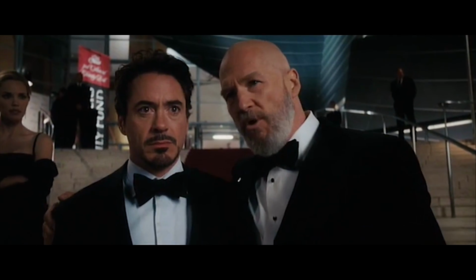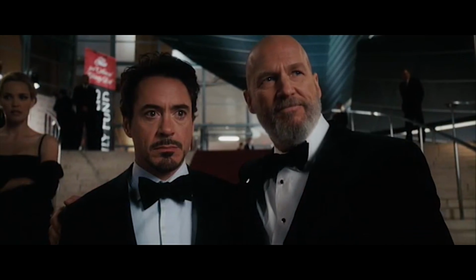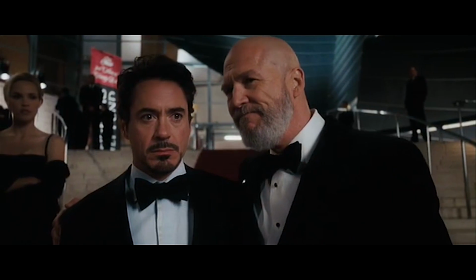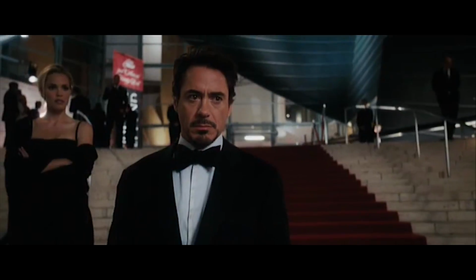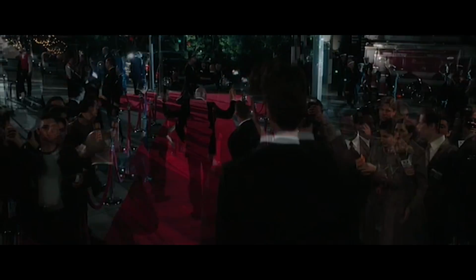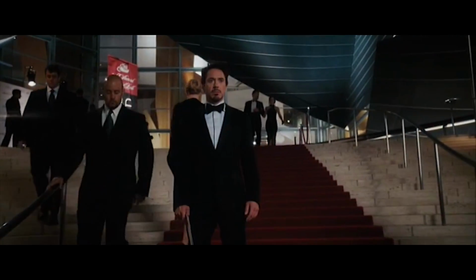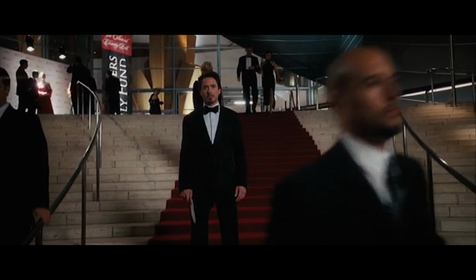When Obadiah finally reveals his treachery, we push in on Tony, drawing the focus for dramatic effect. Then we pull away from Tony as Obadiah leaves. With this camera move, Tony gets smaller in size as the shot continues. His reduced size in the frame visually reflects his feeling of powerlessness.